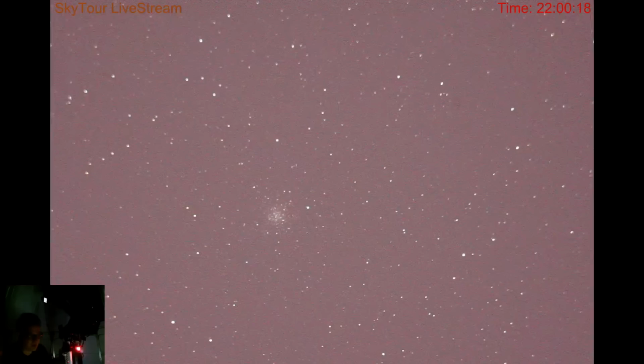Hi guys, welcome to the SkyTour LiveStream. I'm currently on a globular cluster in the constellation Lyra, and this globular cluster is one of many that we have in our galaxy that is surrounding our galaxy in a halo, and we're going to continue to look at these objects.